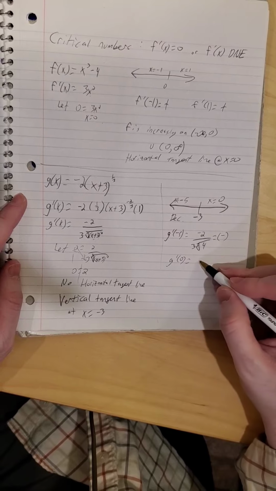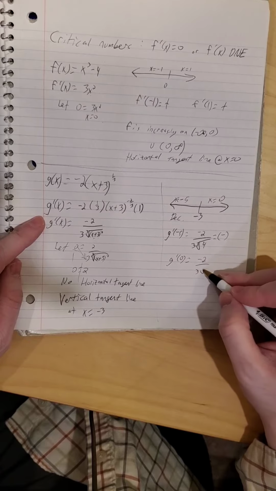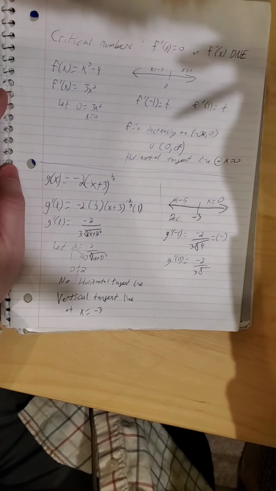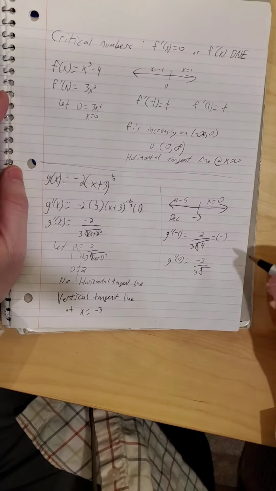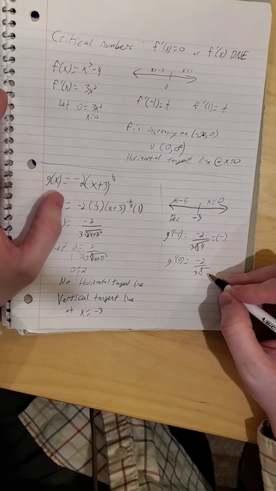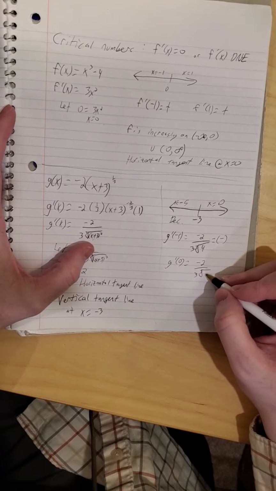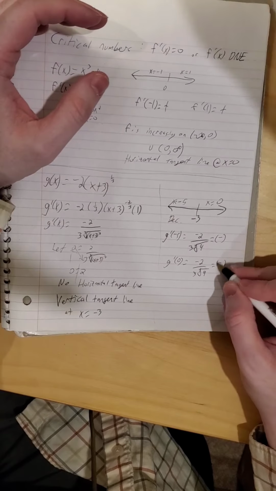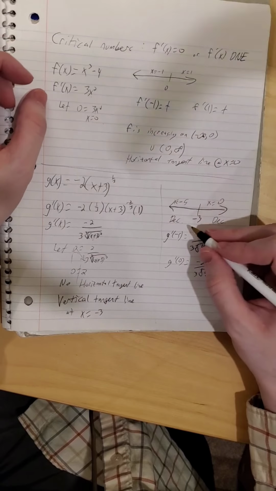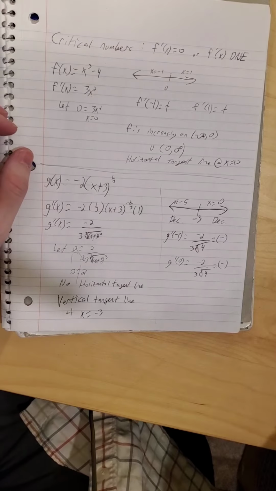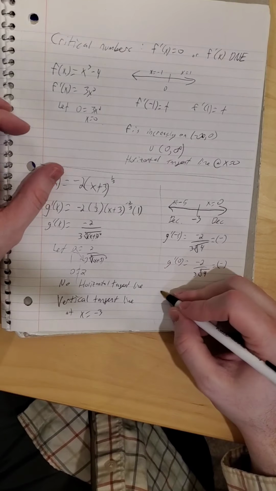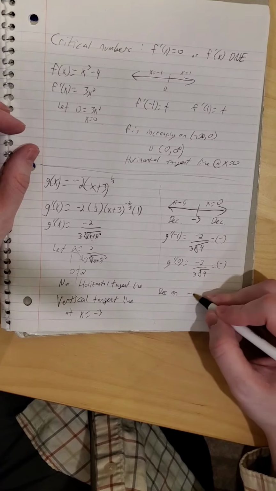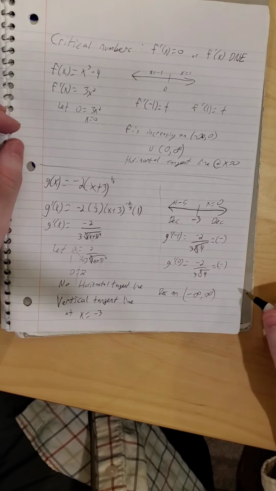G prime of 0, negative 2 over 3 times the cube root of, sorry, it's my little cat there. Cube root of, trying out the 0, 3 squared, cube root of 9. Also negative over positive, so still a negative. So we are decreasing on that interval as well. So this function is decreasing on negative infinity to infinity.